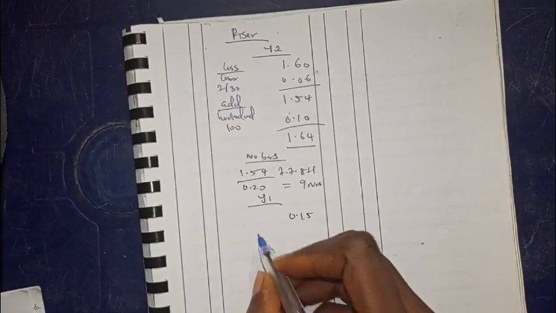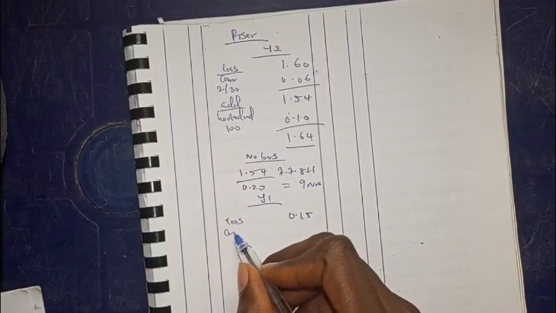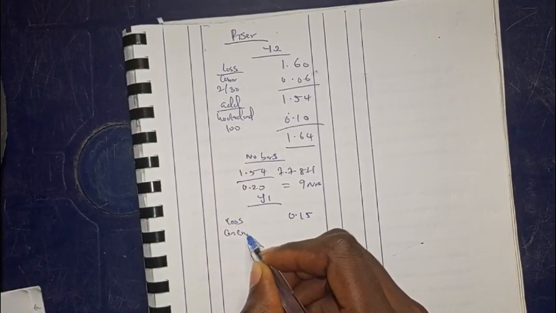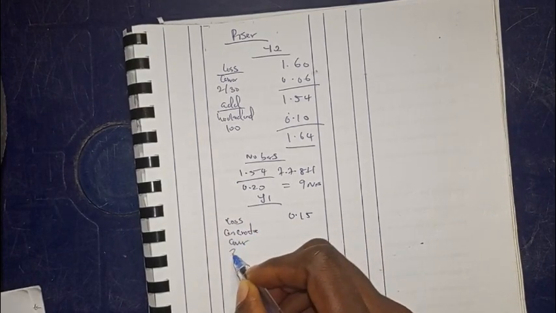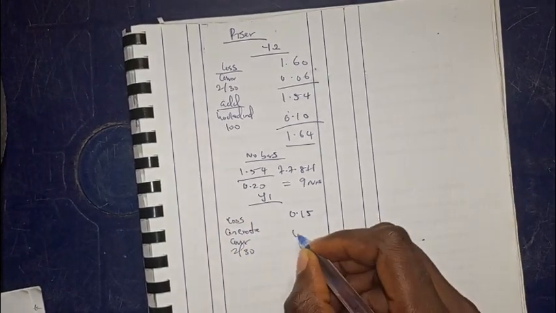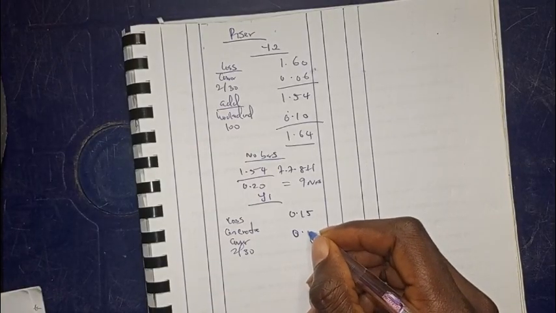So well, let's do the concrete cover, concrete cover, 2 by 30. So this one is kind of small. I'm just going through it so that we can understand. But I will just stop here.